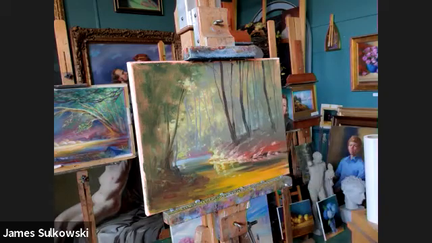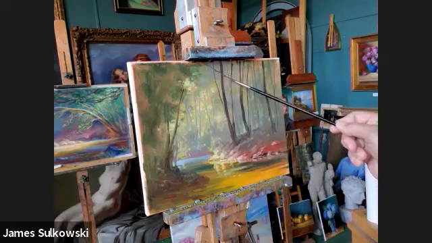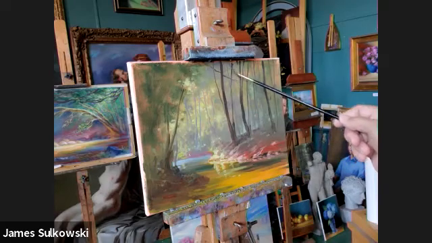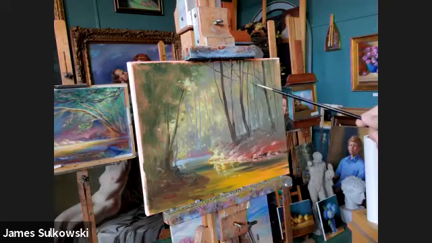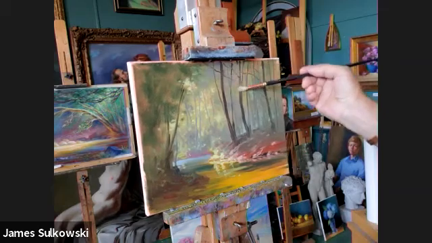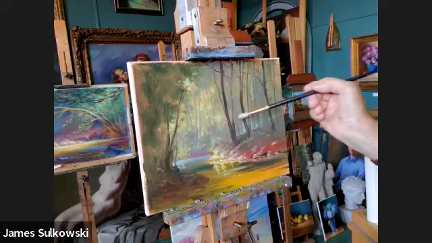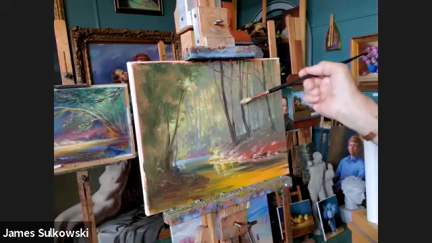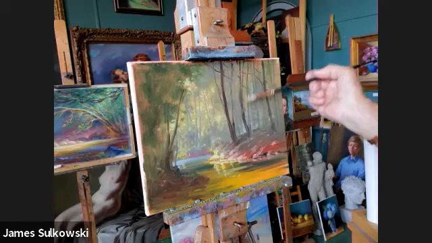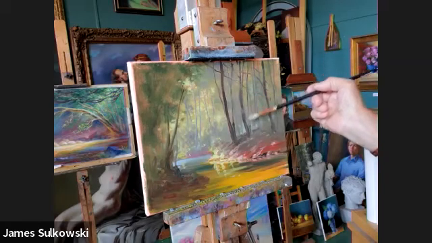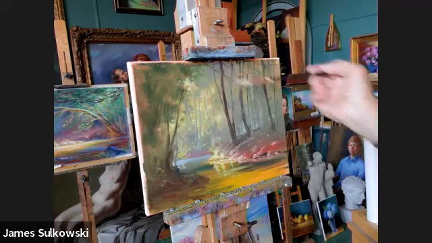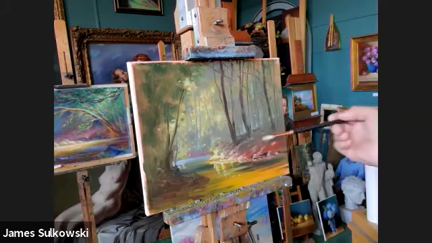Let's throw a tree limb this way. Throw some this way. Then I'm going to go over this again with some leaves. But before that, I could do a dry brush, just kind of soften it. Lose a little bit, soften some edges. We don't want them all sharp. They start out that way, but we don't want to leave it that way. Dry brush is great for that.